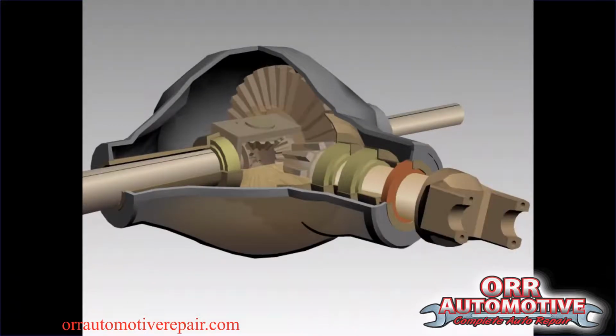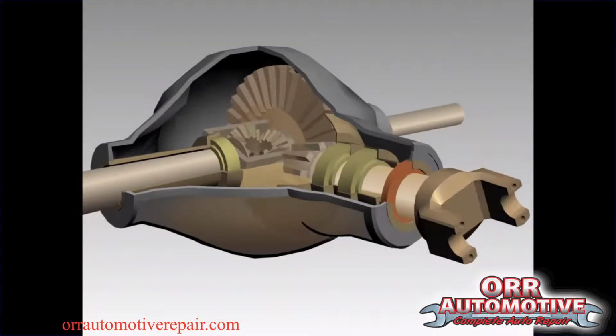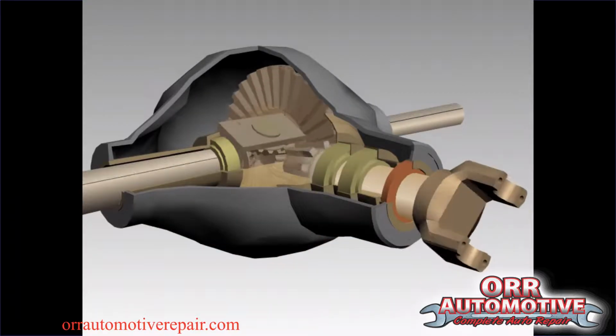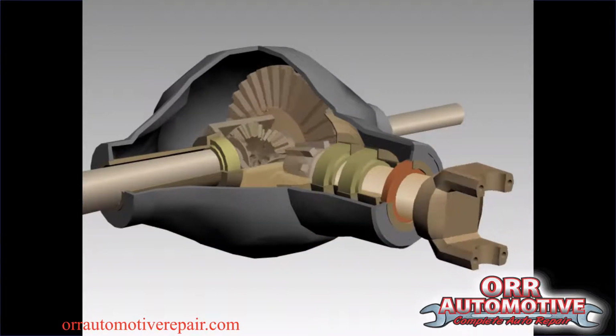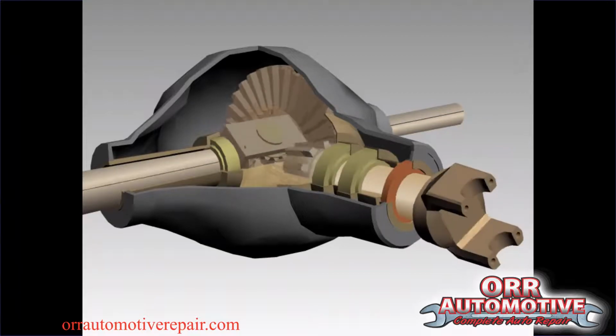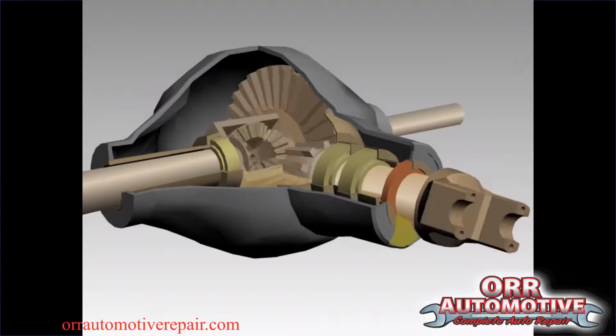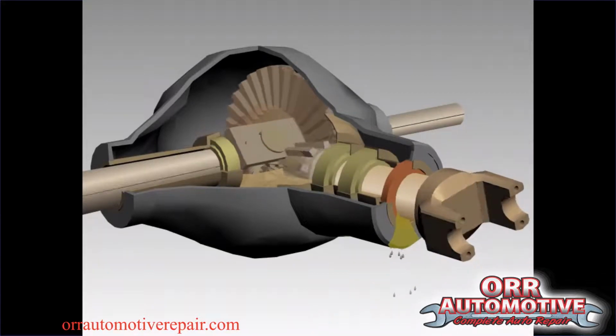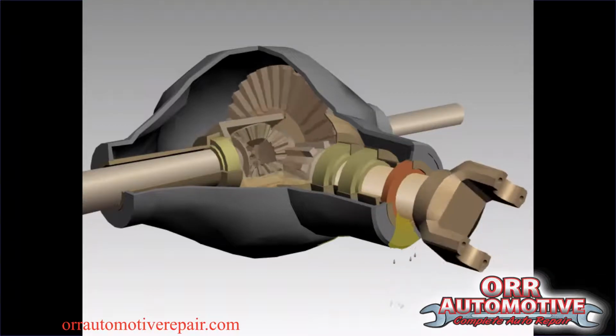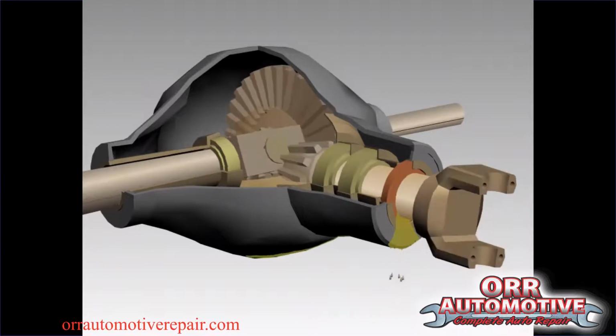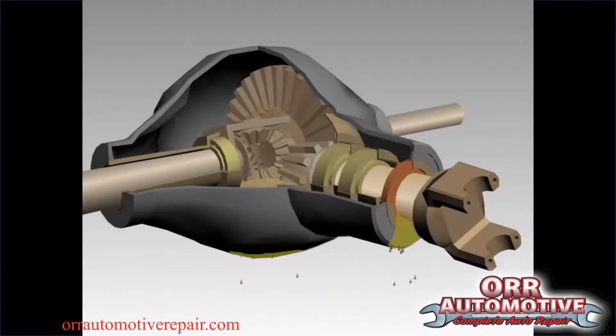Differentials are enclosed in a metal housing that is filled with fluid that allows the gears to be lubricated and cooled. Multiple seals keep oil from leaking out around the rotating shafts of the differential. If a seal begins to leak and the fluid level becomes low enough, the gears will not receive sufficient lubrication and damage can occur.